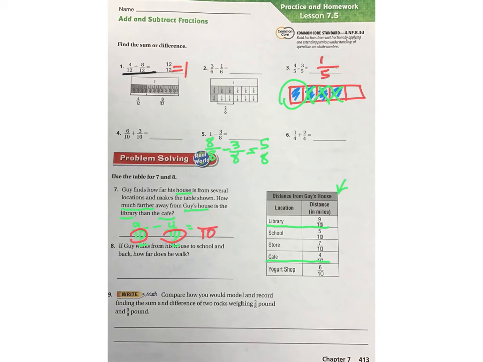Then we just have to follow the directions for the numerators. It says 9 minus 4 is what? 5. 5/10. What do you notice about 5/10? It's half. 5 is half of 10. So can we simplify this one? Yes, so let's write or 1/2. And how would we label it? Miles.